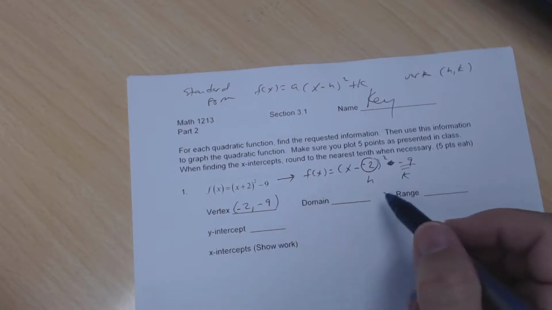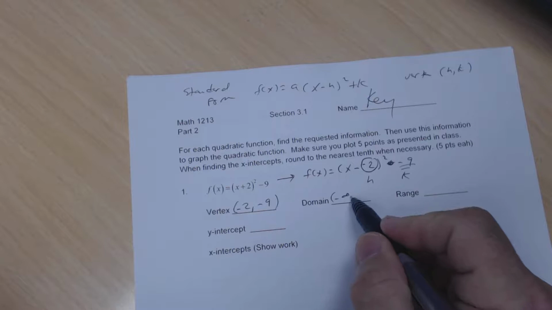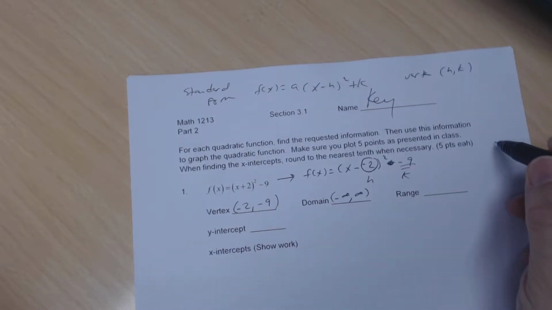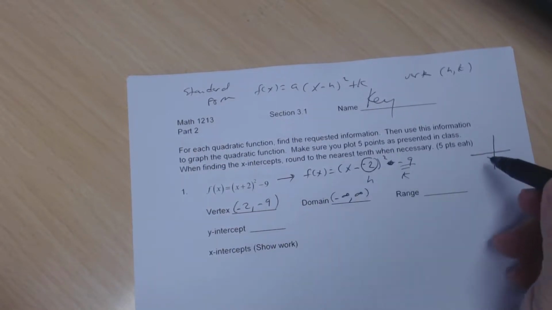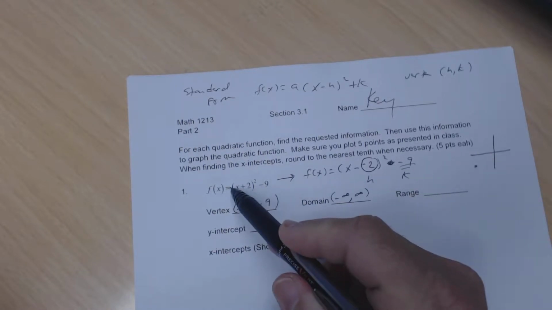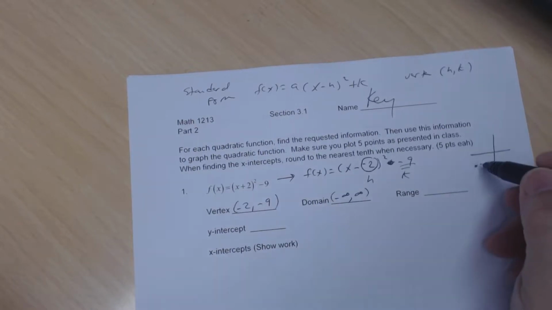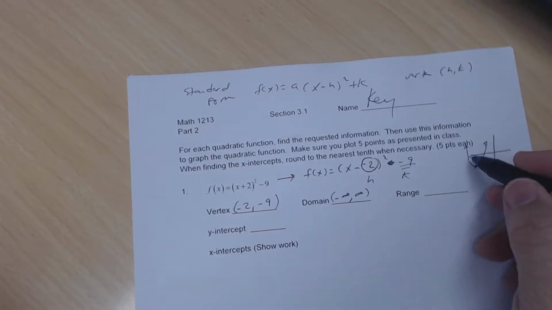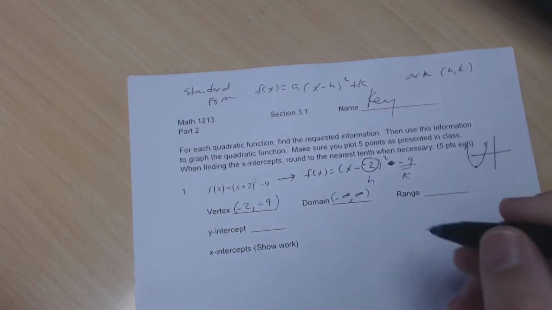Okay, now remember, the domain for any quadratic function is all real numbers. So that's negative infinity to infinity. So remember, just a real quick sketch of this. Your vertex is in the third quadrant. A is 1 here, which is positive, so it means your parabola opens up. So it looks like this. And so as you go from negative infinity to infinity, you're going to get all real numbers for your x values. So your domain is from negative infinity to infinity.